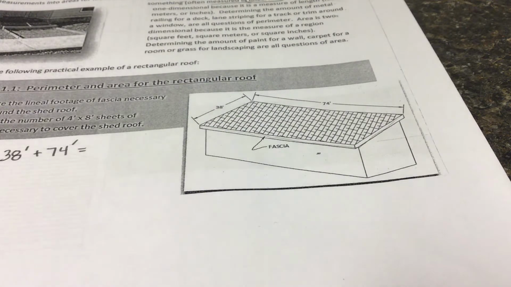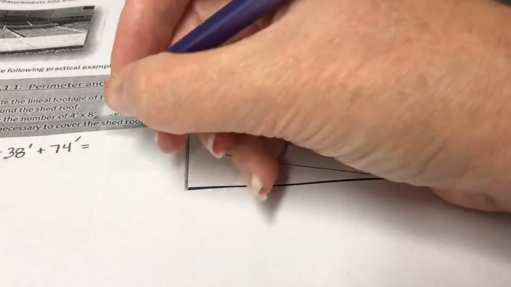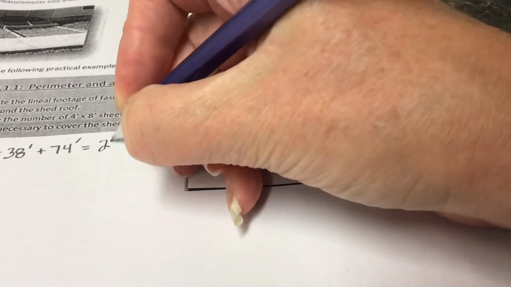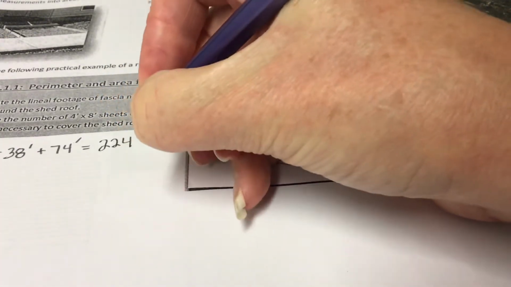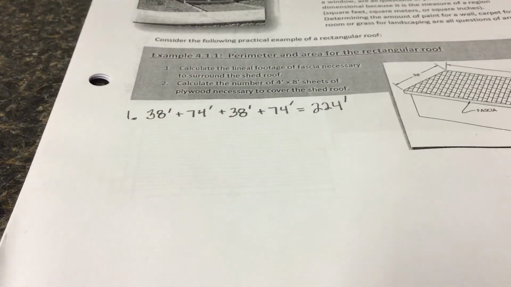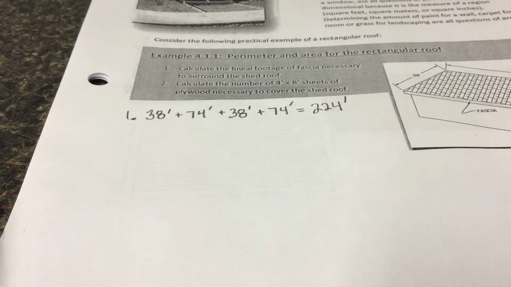So if we add all those together, we add 38, we get 224 lineal feet. So we would need 224 feet of fascia to go around that shed roof.